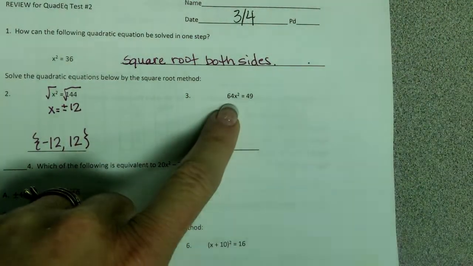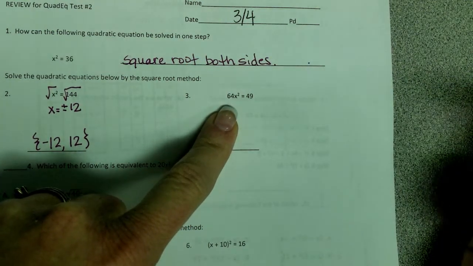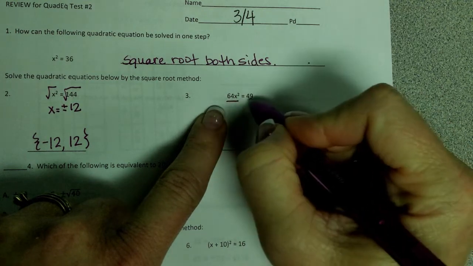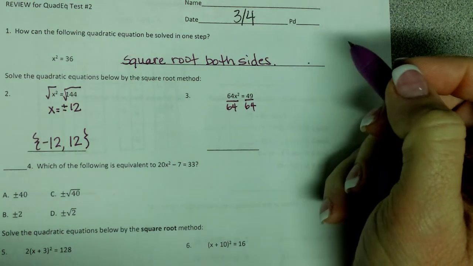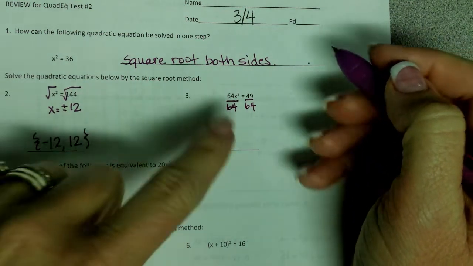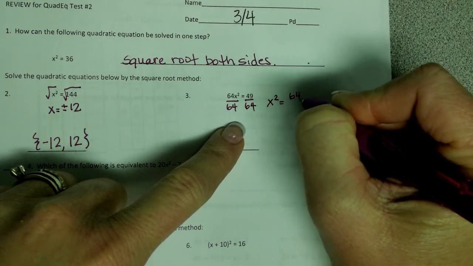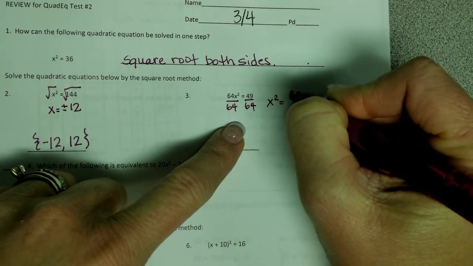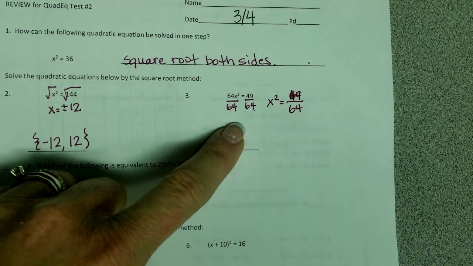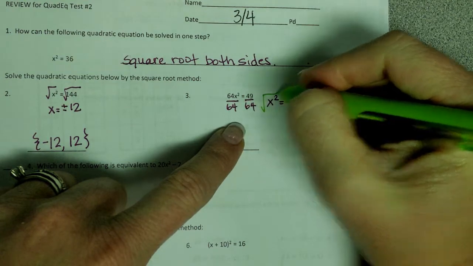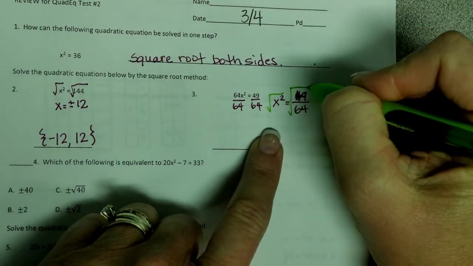Okay, number 3. Is this in the form it needs to be in for us to go ahead and square root each side? Yes, we need to divide it. What are we dividing by? 64. Now, can I divide 49 by 64 and get a whole number? No, so I'm going to leave it as x squared equals 49 over 64. Now what? It's supposed to be 49. I messed up. So square root each side.